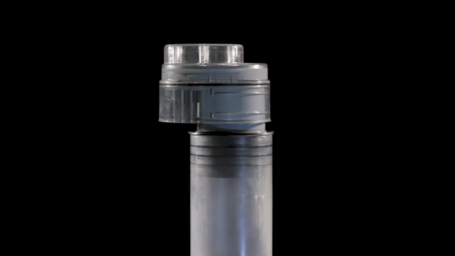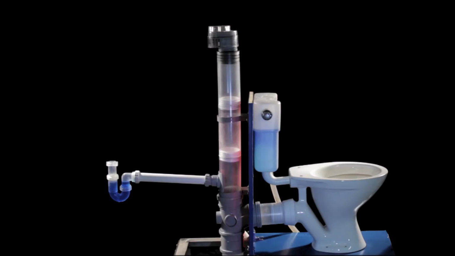An AAV will not allow sewer gas to escape. Under positive pressure or neutral pressures, it remains airtight, keeping sewer gas within the system. It is much easier to move air than water, so during negative pressure, it allows air to be drawn in. This ensures water seals are maintained. When the pressures equalise, the valve closes again.